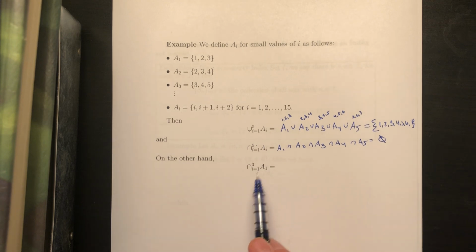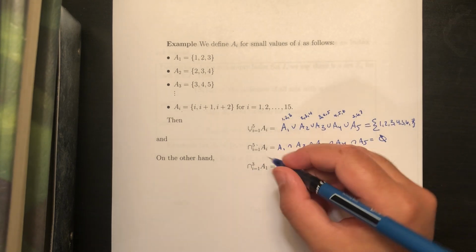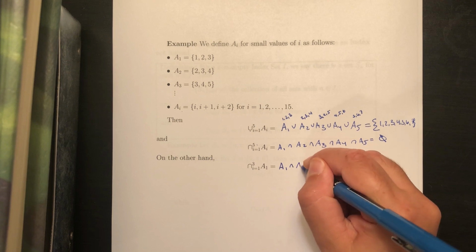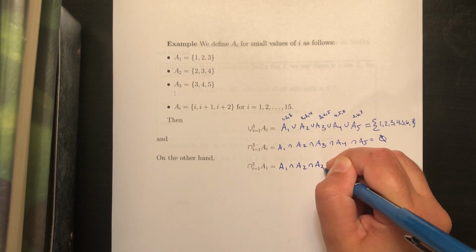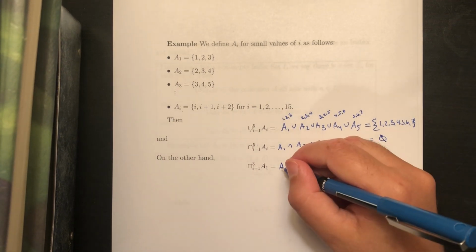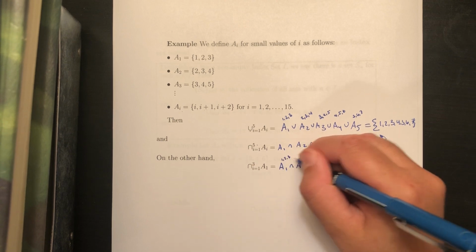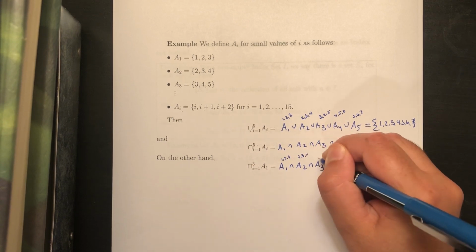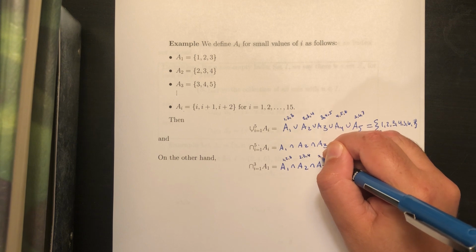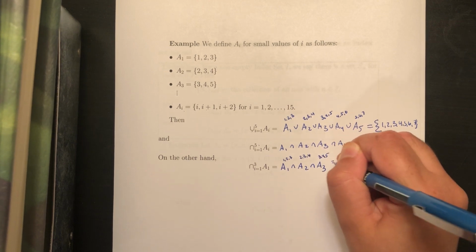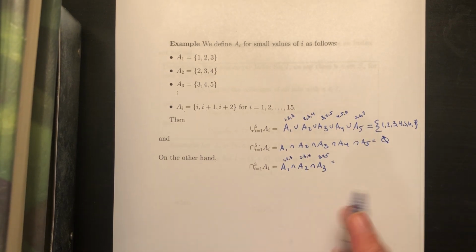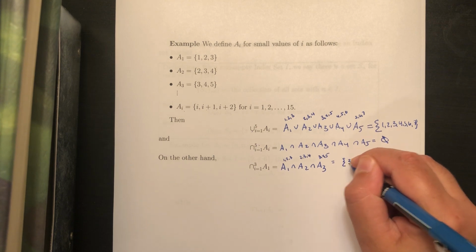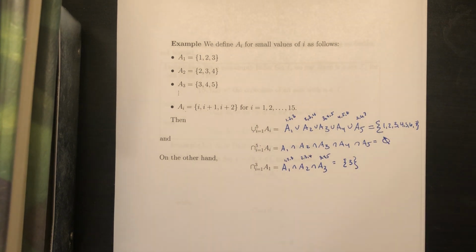But if we only had our index going from 1 to 3, if we were only intersecting A1 intersect A2 intersect A3, this we can do. Because we have 1, 2, 3 in the first set, 2, 3, 4 in the second set, and 3, 4, 5 in the last set. So now there is an element that appears in every single set, namely the number 3.